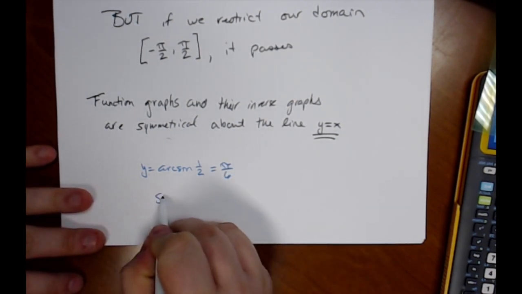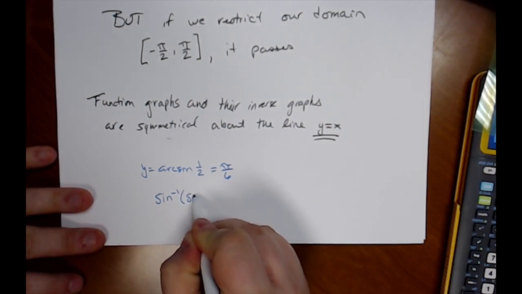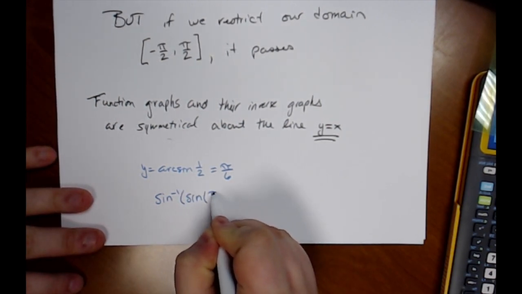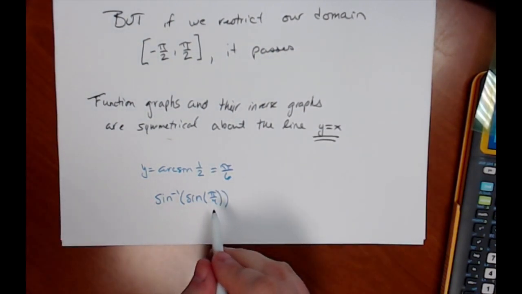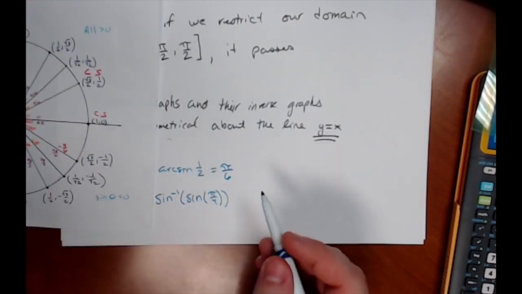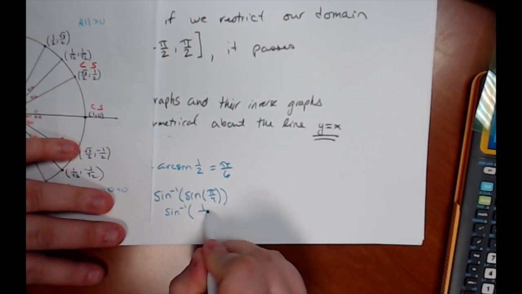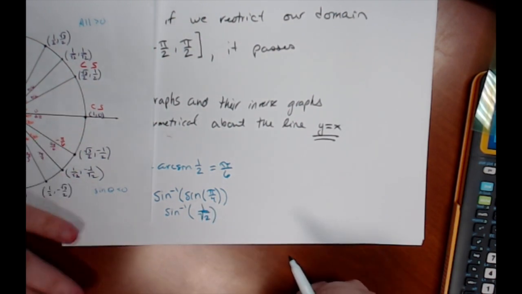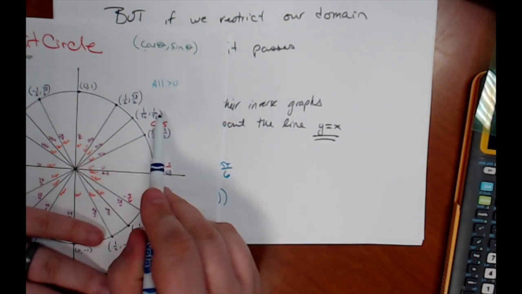Now let's say I do sine inverse of sine of pi over 4. Well, sine of pi over 4 is 1 over root 2, so that's arc sine of 1 over root 2. And then it says, what angle gives us 1 over root 2?